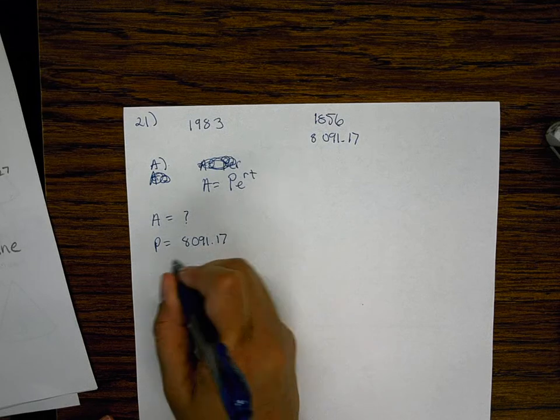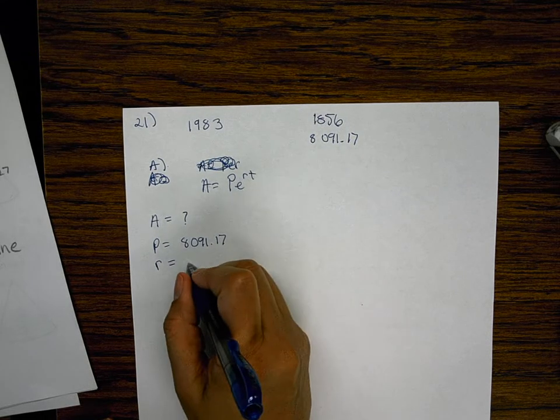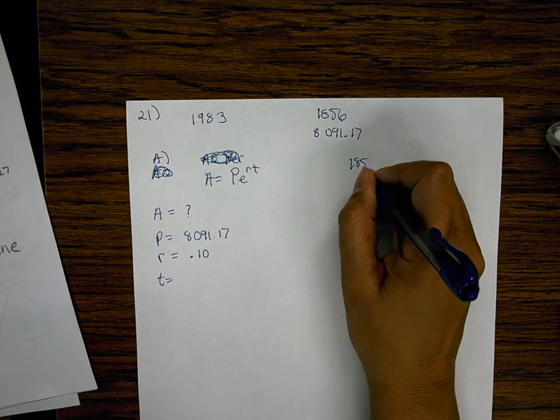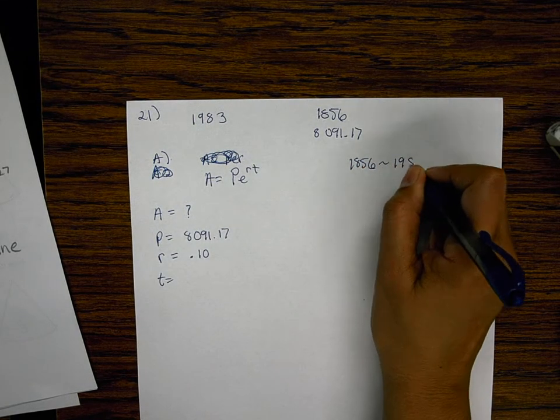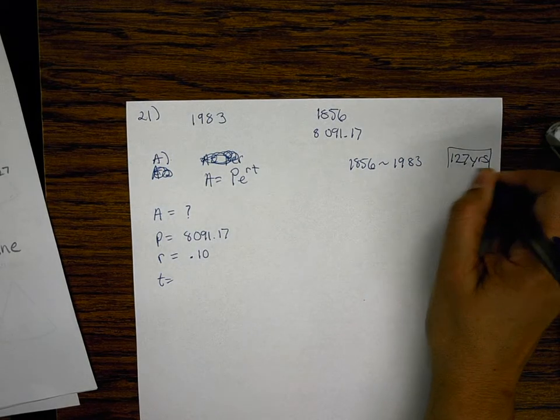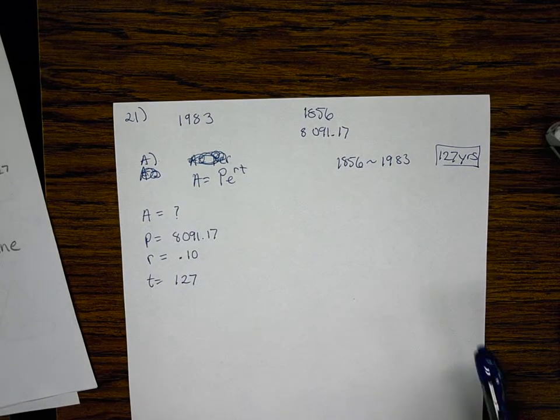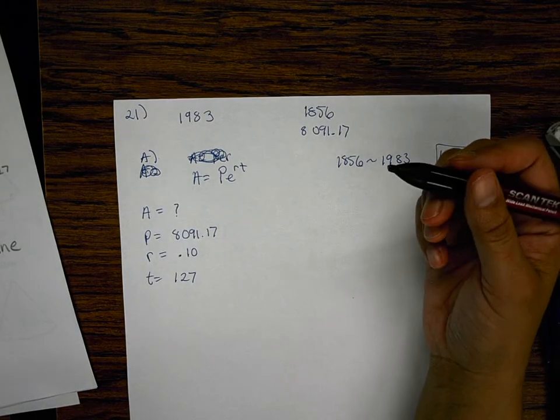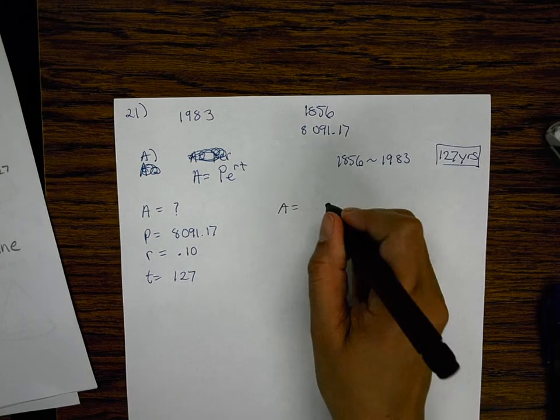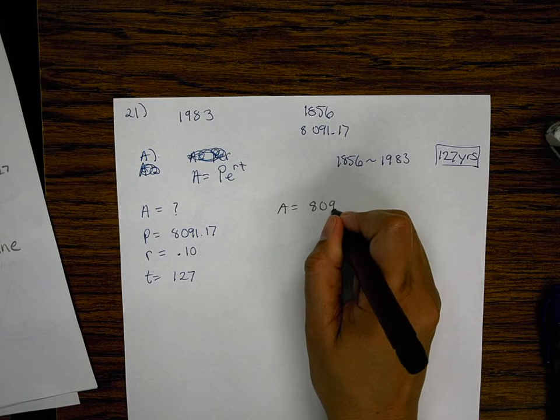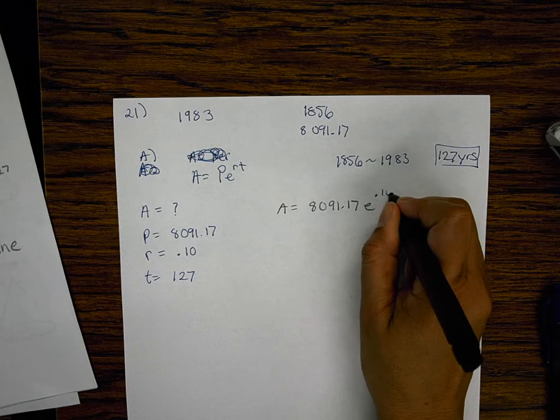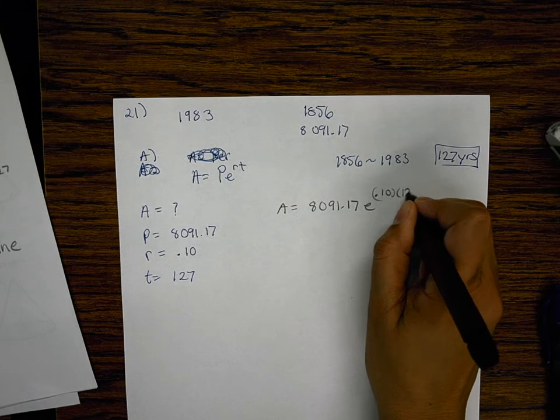$8,091.17. And I believe the rate was 10%, so that's 0.10 or just 0.1. How much time has passed between 1856 and 1983? That is a total of 127 years. All right, so let's plug it in and see what we get. How much is the government offering to pay them for their land? A, we don't know, that's what we're looking for, equals P, $8,091.17 times e raised to the 0.10 times 127.